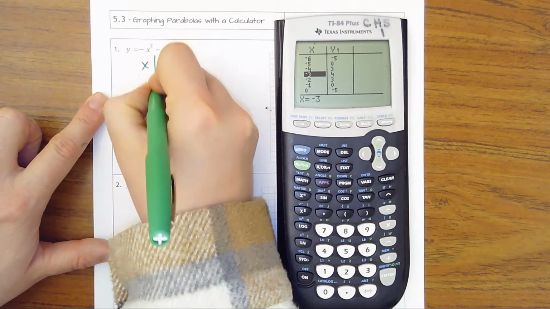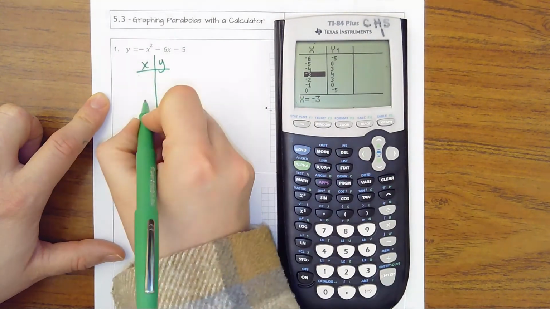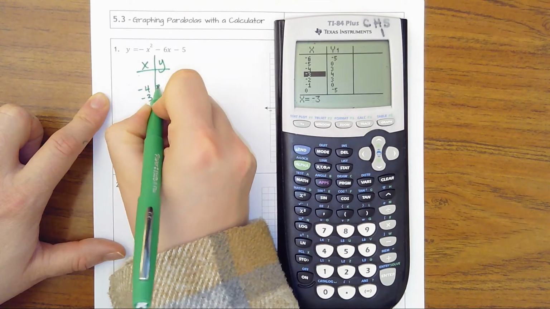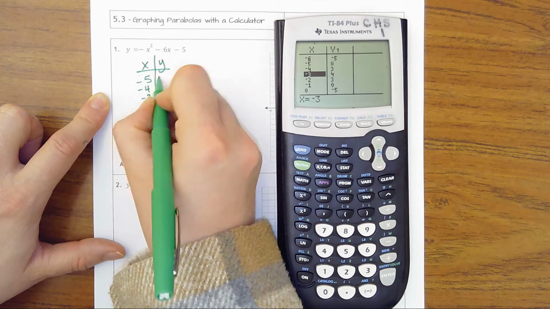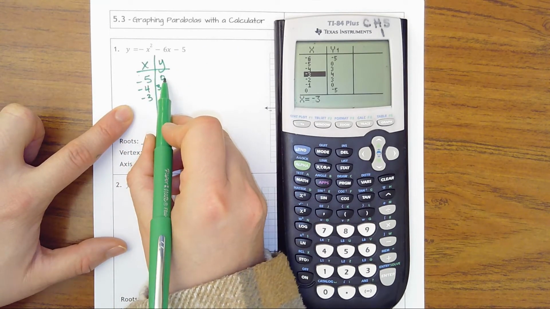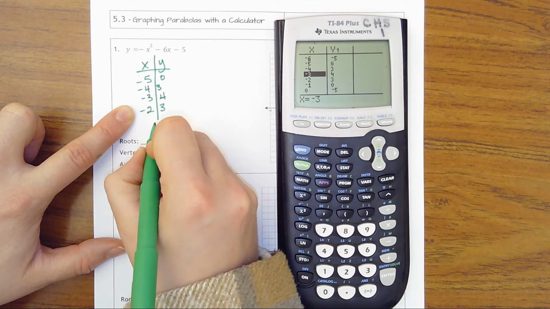So I'm going to go ahead and copy this table down. We said negative 3, 4 is in the middle. Then it goes negative 4, 3, negative 5, 0. I can stop there because it's going to want the roots. Remember, the roots are where y is 0. Negative 2, 3, and negative 1, 0.